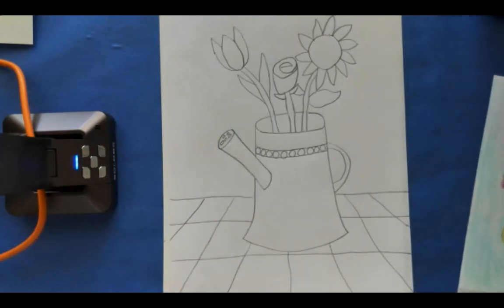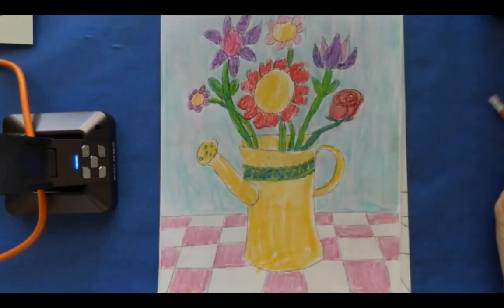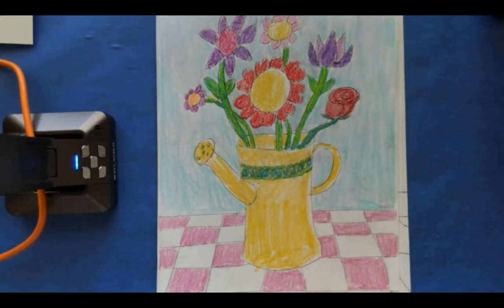yours. So if you want, you can color yours in. You'll notice I added extra flowers into this one as well. So if you want to add extra flowers, take your time and do that too. All right, I'm going to go back. Give me one moment.